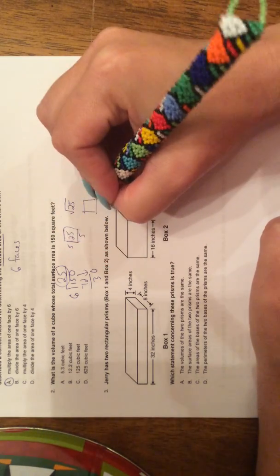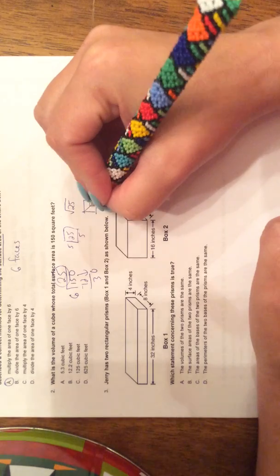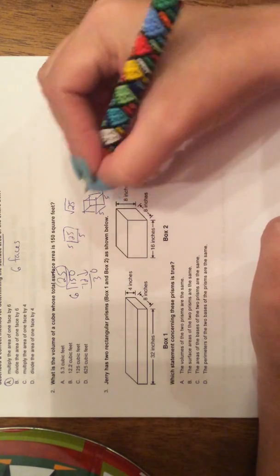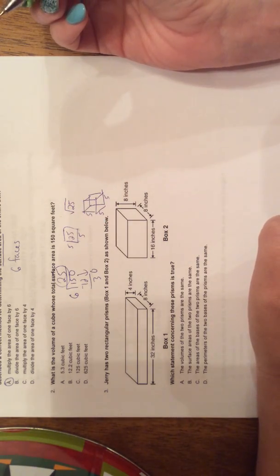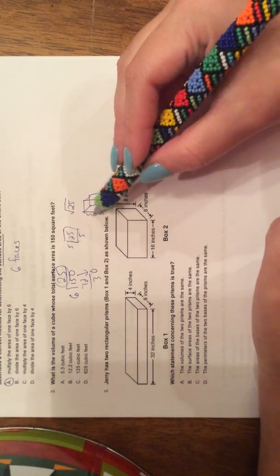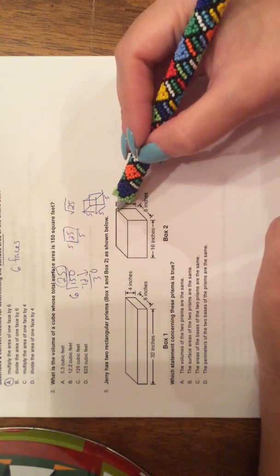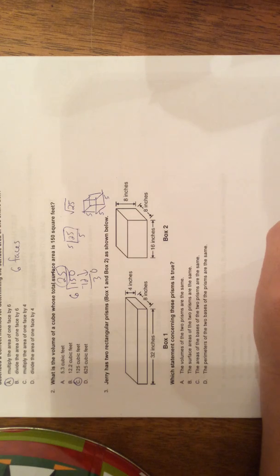So if you had a cube, it's not my best cube, then that means each of these would be 5. So to find the volume, we would do length times width times height. So 5 times 5 is 25, times 5 is 125. So 5 quarters, $1.25.